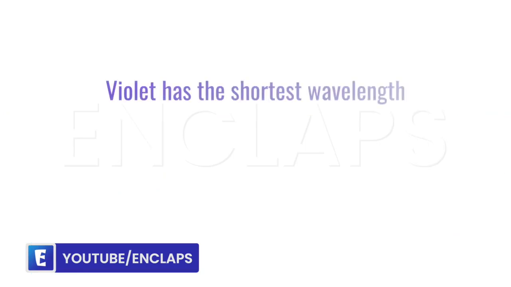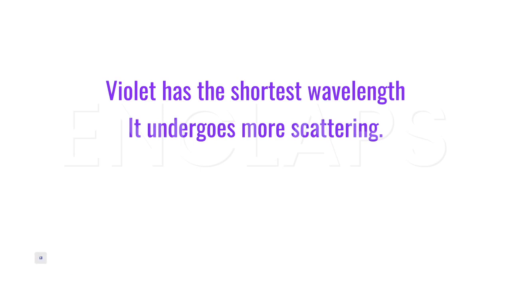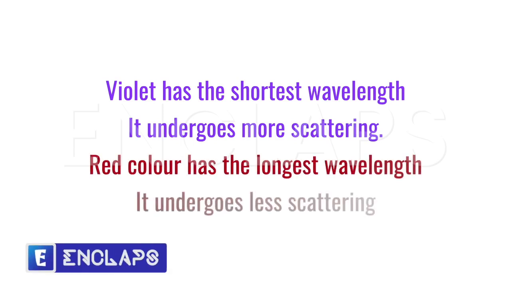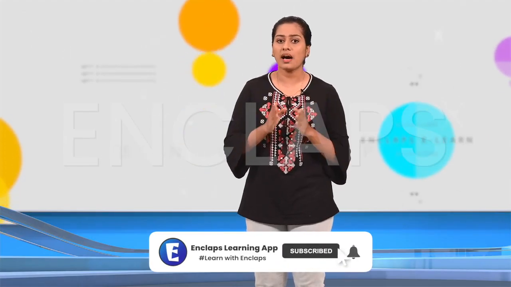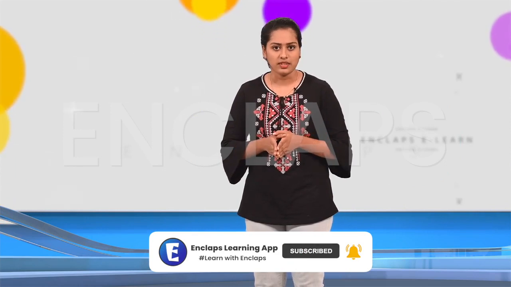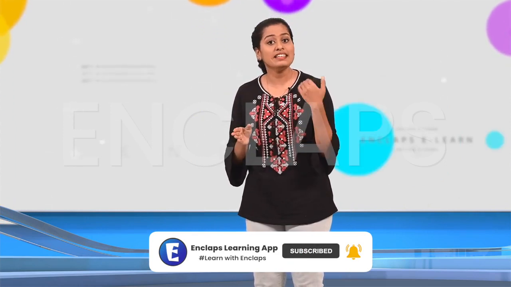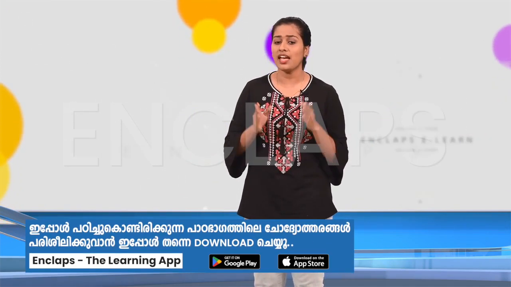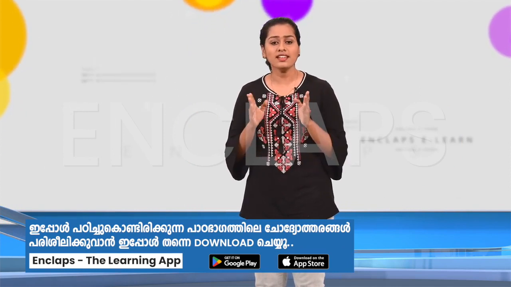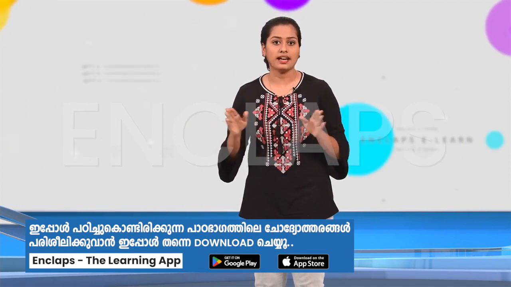From here, we can understand that since violet has the shortest wavelength, it undergoes more scattering, and since red has the longest wavelength, it undergoes less scattering. And the rate of scattering and the size of the particle are interrelated. As the size of the particle increases, the rate of scattering also increases. If the size of the particle is greater than the wavelength of the light, then the scattering will be the same for all the colors.